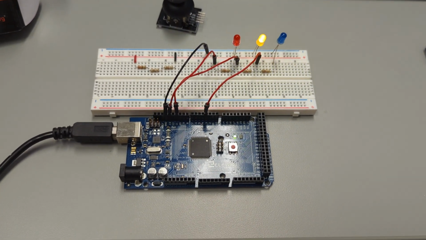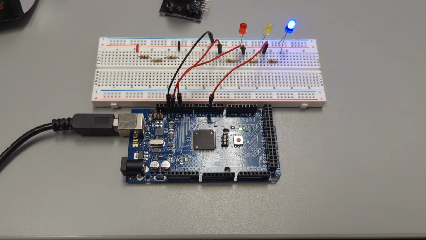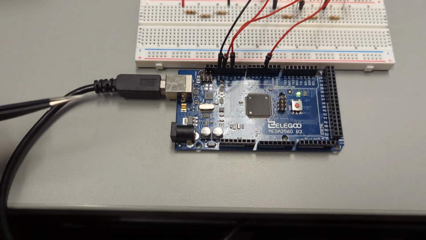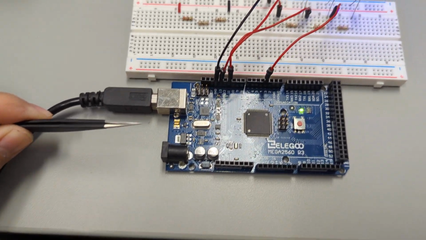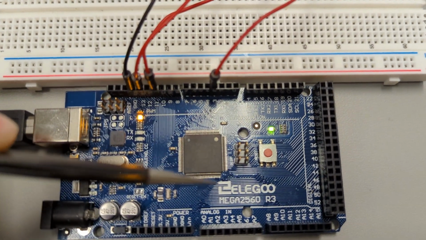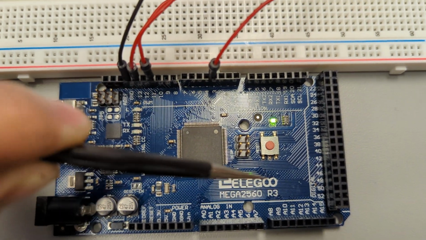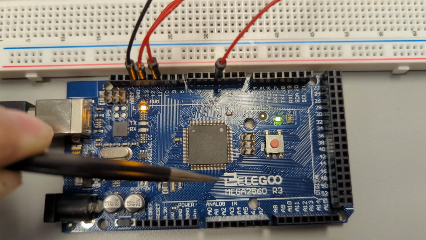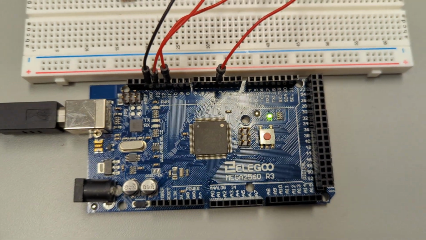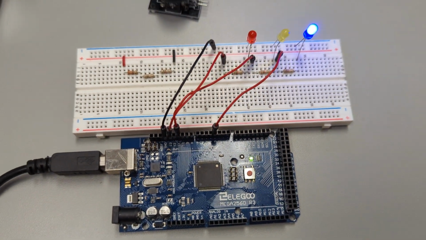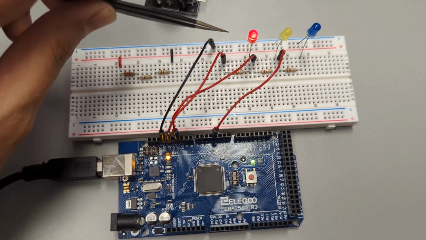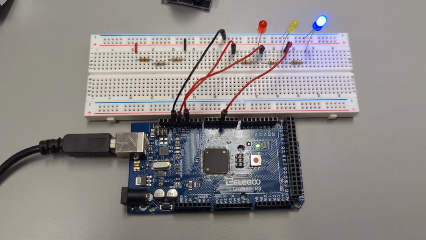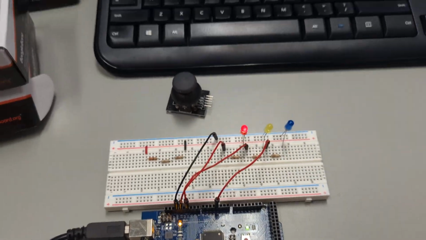Here I built a simple embedded system using a very famous microcontroller called the Arduino. The model of this Arduino is Mega 2560, the third revision, by another popular company called Elegoo. And this simple embedded system turns on three LEDs one by one. Let's quickly look at the code.